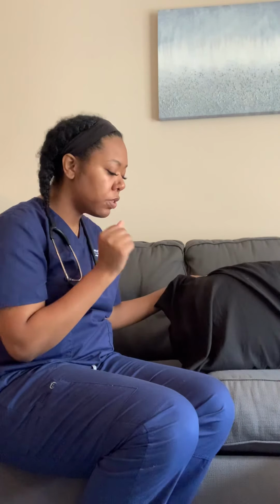hemorrhaging or hematomas. If she has any hemorrhaging, I will feel to see if they're hard or soft, and I will assess for bleeding. If she had an episiotomy, I will assess that site to see if there's any redness, erythema, ecchymosis, drainage, and see if it's well approximated. I will use my light to assess for this.